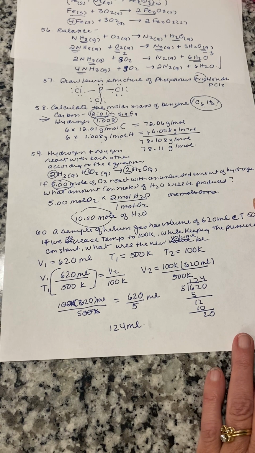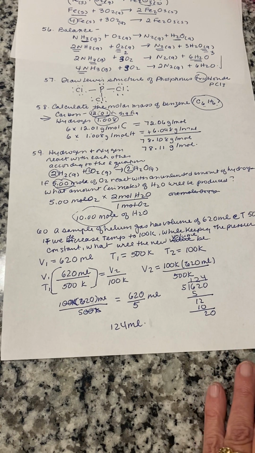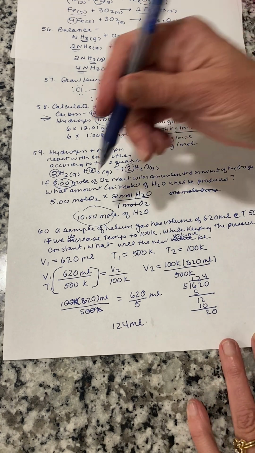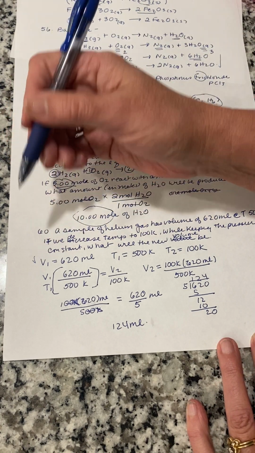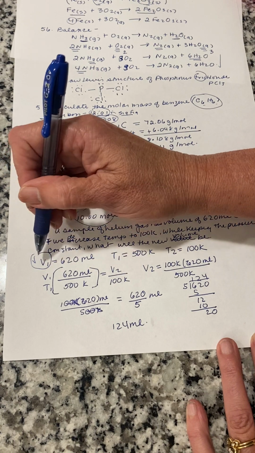Last one. A sample of helium gas has a volume of 620 milliliters. If we decrease the temperature while keeping the pressure constant, what will the new volume be? So let's just fill that in. We have volume right here. Here's the volume. Here's the volume.